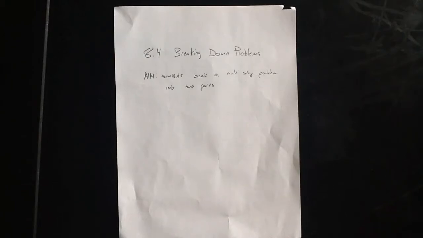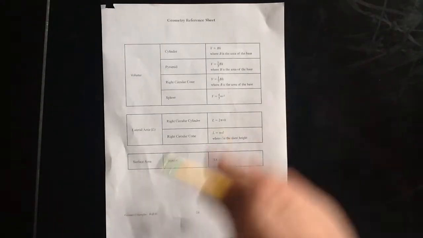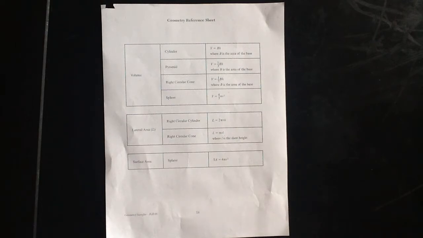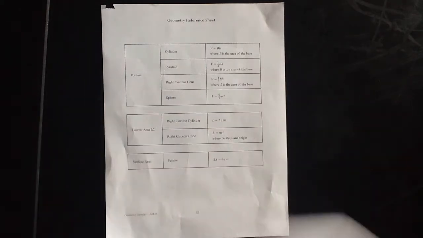Breaking down problems. Our aim is that students will be able to break down a multi-step problem into 2 parts. So you are going to have problems that involve these formulas, except instead of just inserting and trying to figure out for one variable, you're going to have to do a little bit of thinking, splitting the problem into 2 parts.